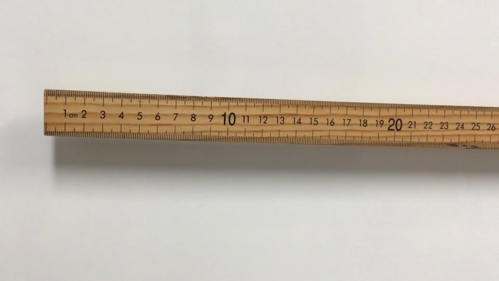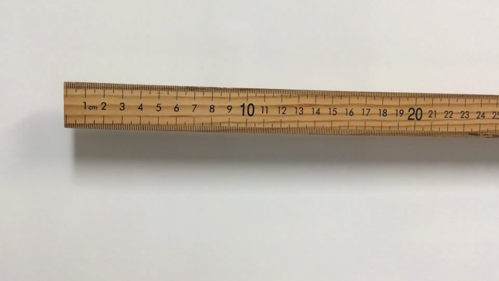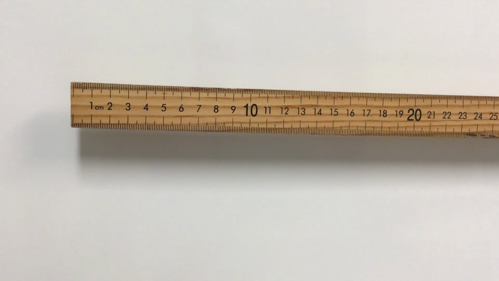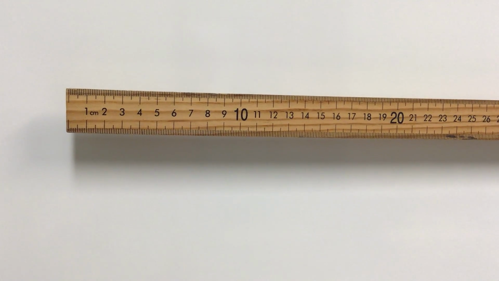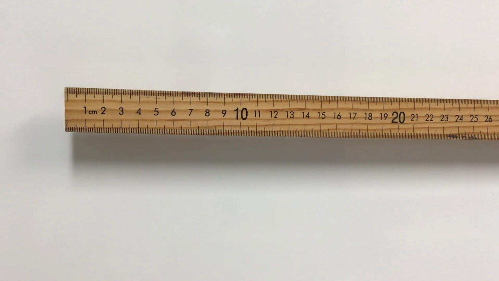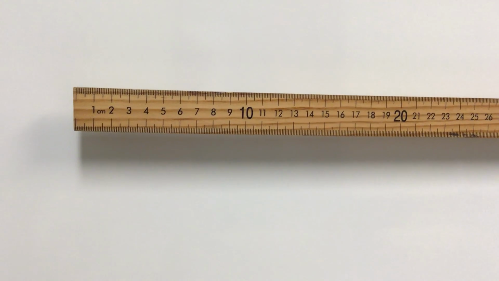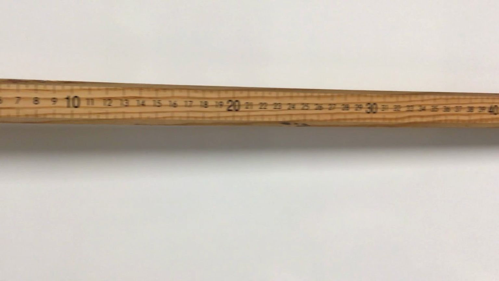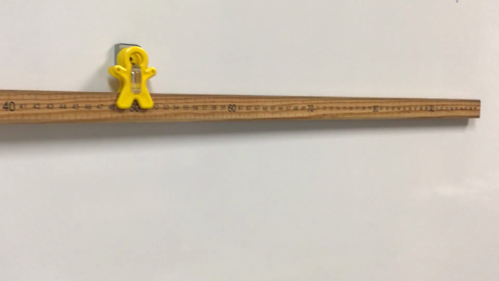Today in Lesson 4, we're relating the things we've learned from the place value system and exponents to the metric system. In the metric system, you've probably heard of using meters for units of measuring length. This is a meter stick. It's very similar to a yardstick, but it's a little bit longer.